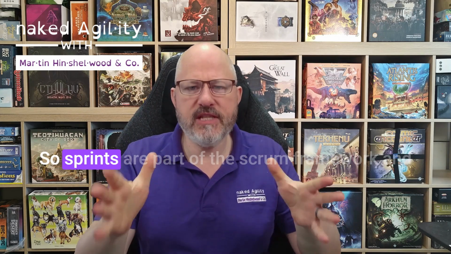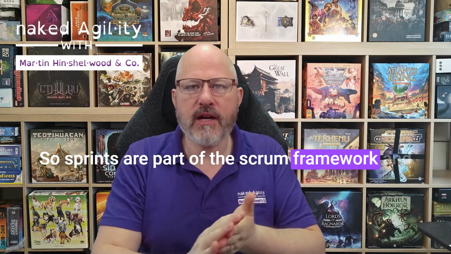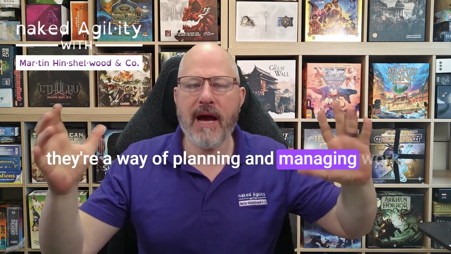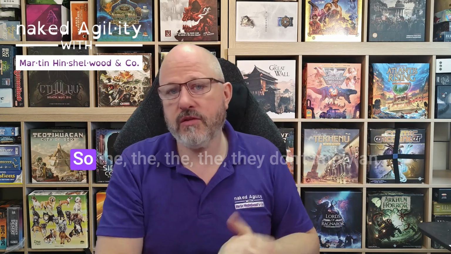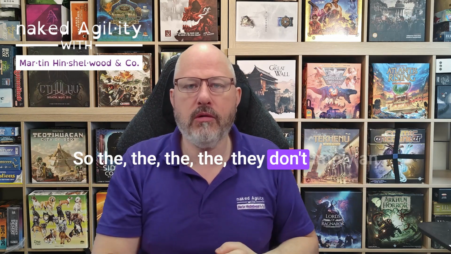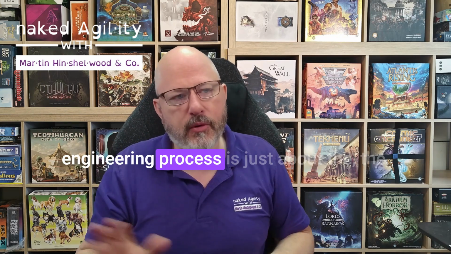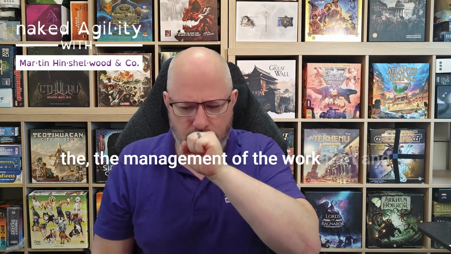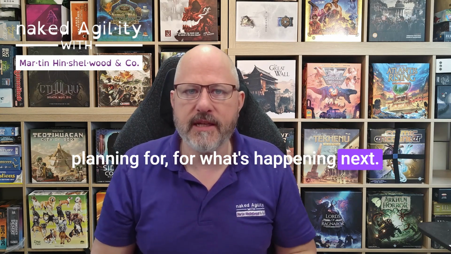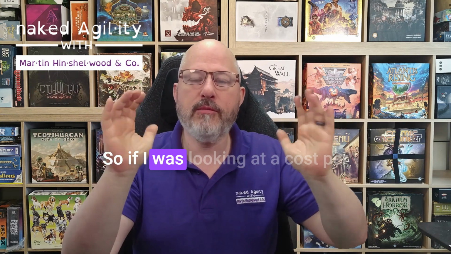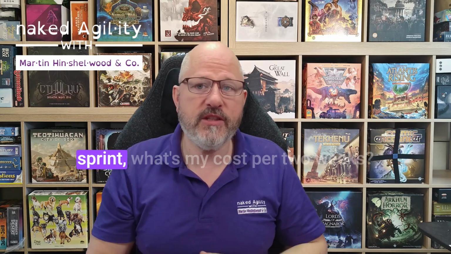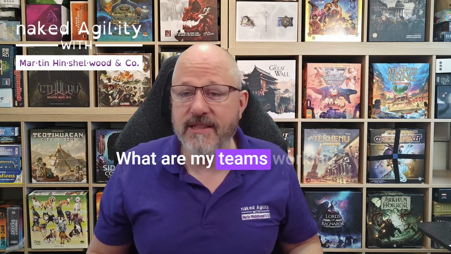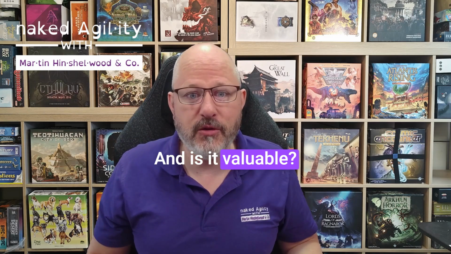So sprints are part of the Scrum framework, and they're a way of planning and managing work, right? So they don't imply an engineering process. It's just about the management of the work part and planning for what's happening next. So if I was looking at cost per sprint, let's say I'm doing a 2-week sprint, what's my cost per 2 weeks of work? What are my teams working on for those 2 weeks, and is it valuable?